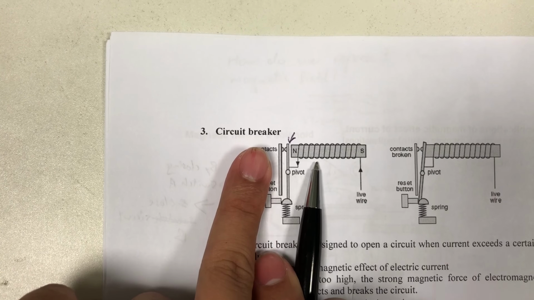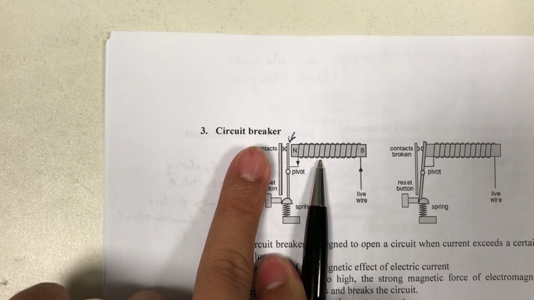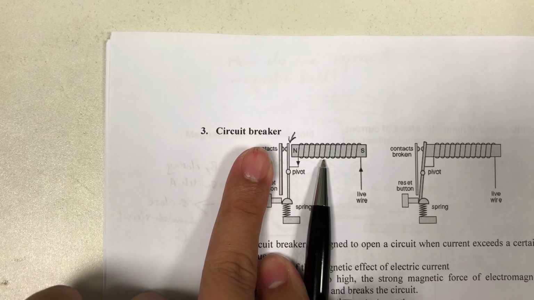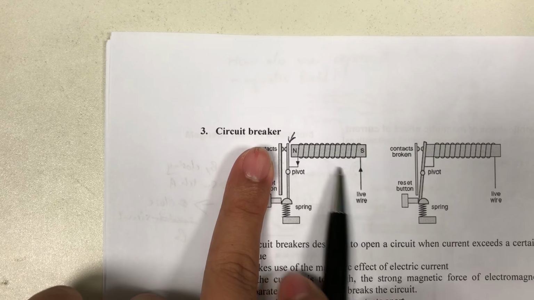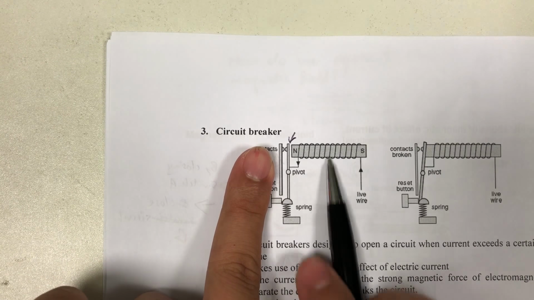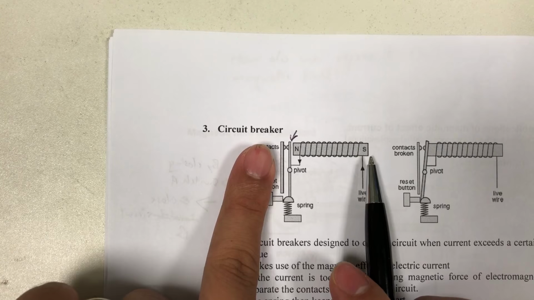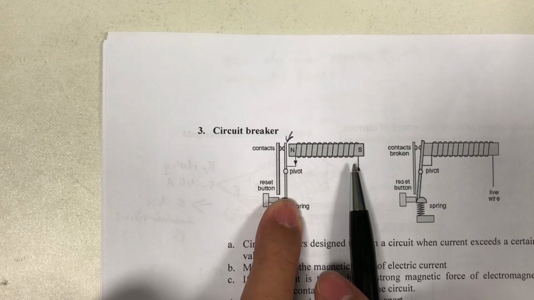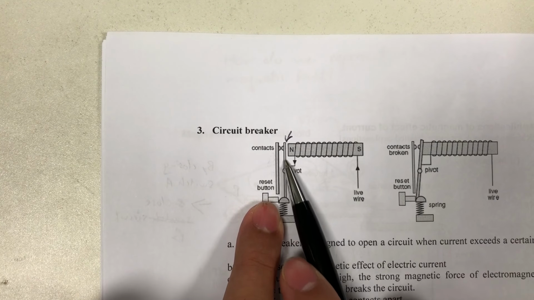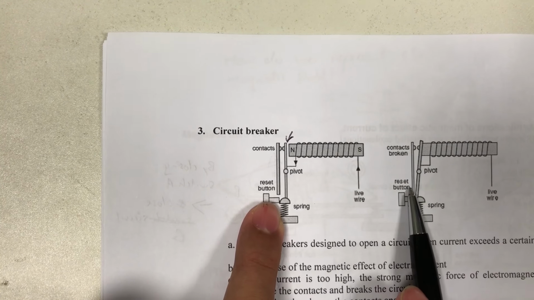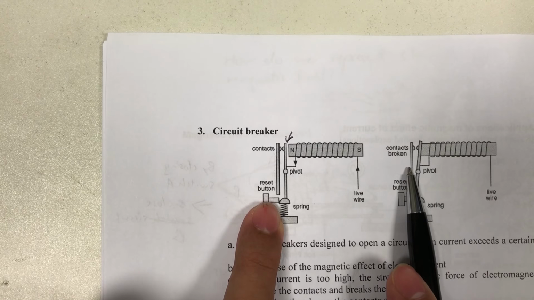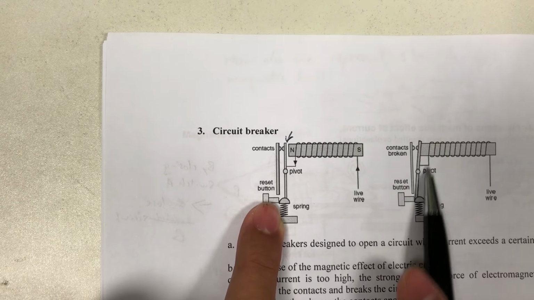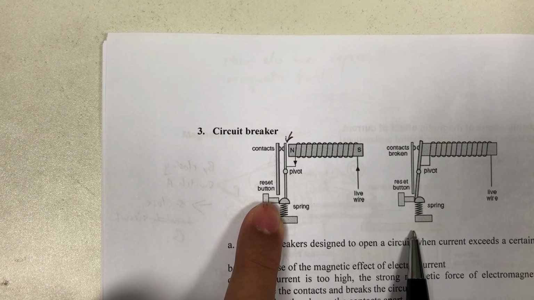But of course we don't want it to happen all the time, right? So what is actually going to happen is that the current flowing through the solenoid, we are going to control its strength such that only when it reaches a certain strength will it be strong enough to attract this contact over here, causing it to lose contact with the other contact, and therefore stopping the current from flowing through the circuit.